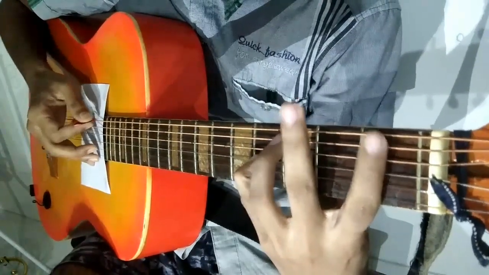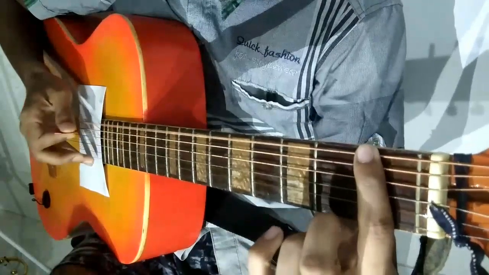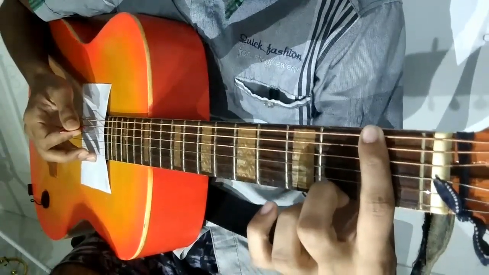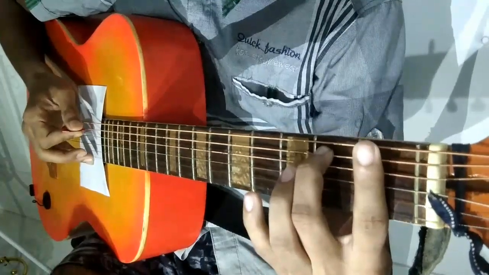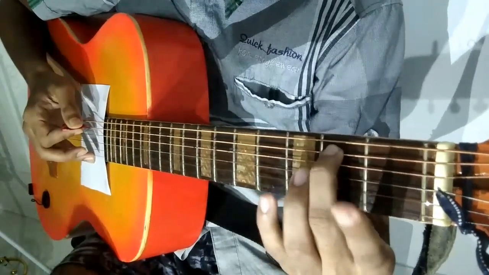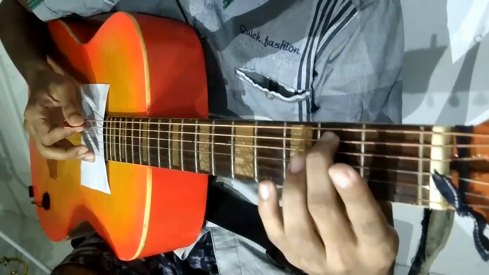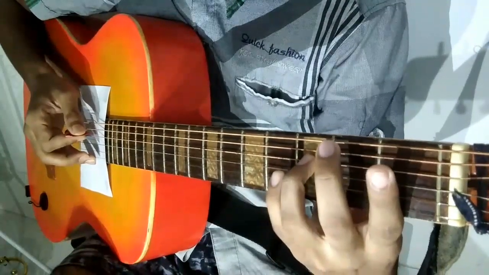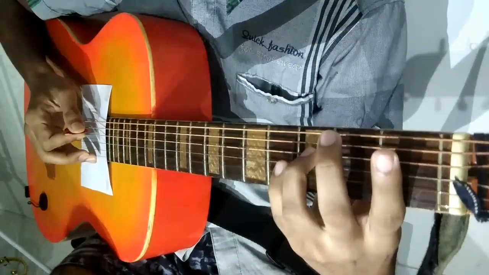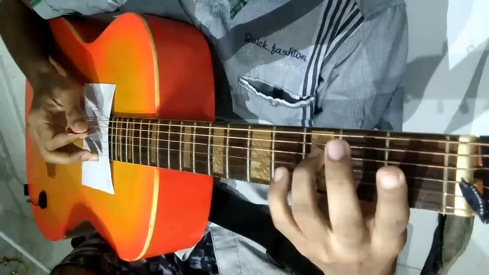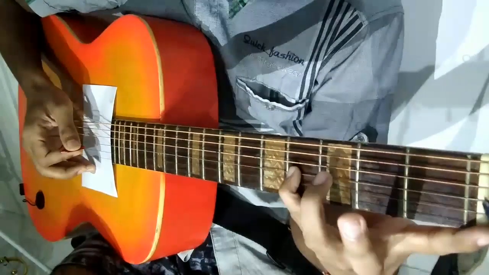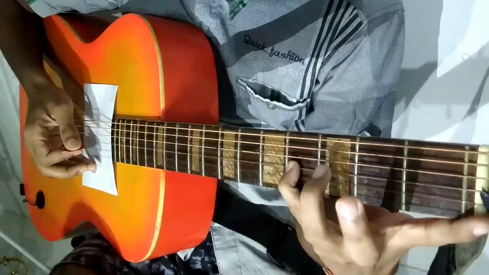What I'm trying to say is that this one is the E string, but I'm playing the first fret of the E string. This one is the A string, I am playing the second fret of the A string. And this is the D string and I am playing the third fret of the D string. And this is the G string, I am playing the fourth fret of the G string.